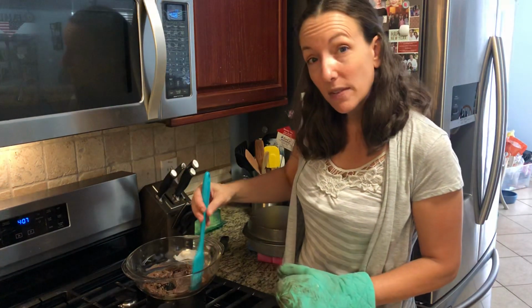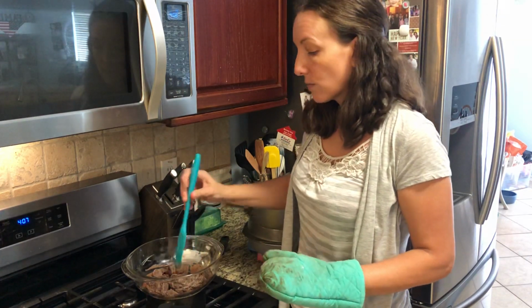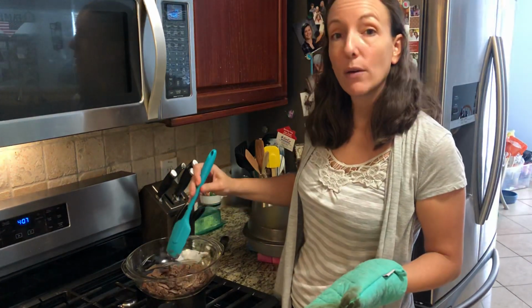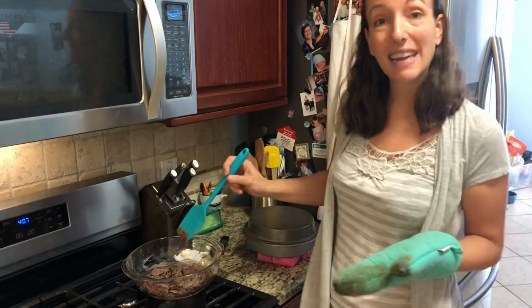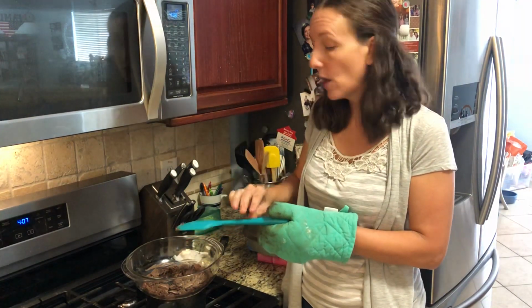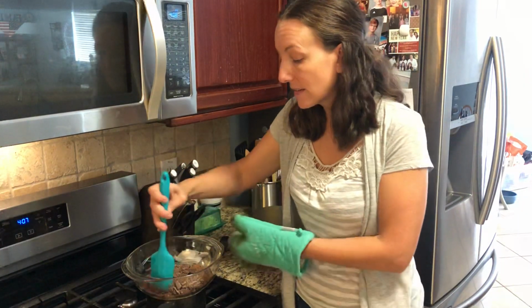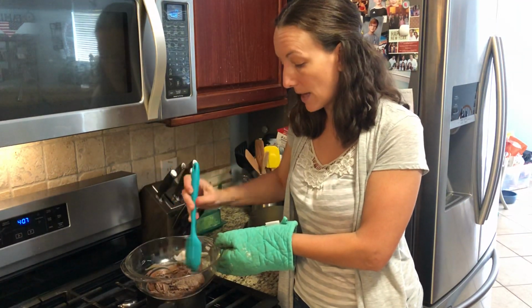Let's go ahead and review some things while the heat is being added here. Let's review what we've learned about matter. We know that matter has 3 states, right? We've got solids, liquids, and gases. We know that solids keep their shape no matter what container you put them in.